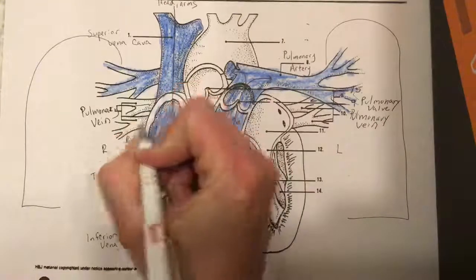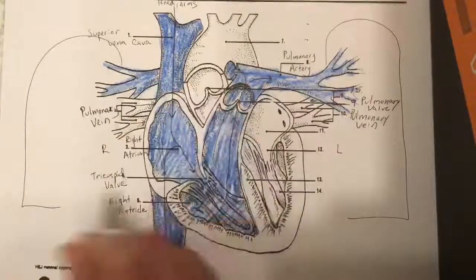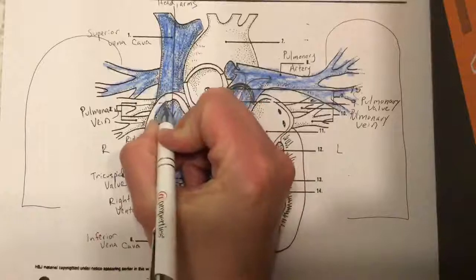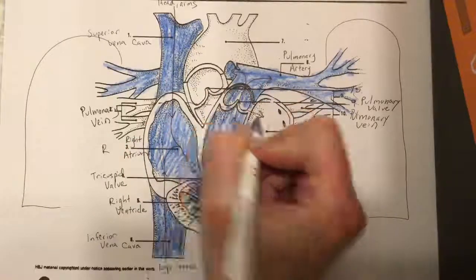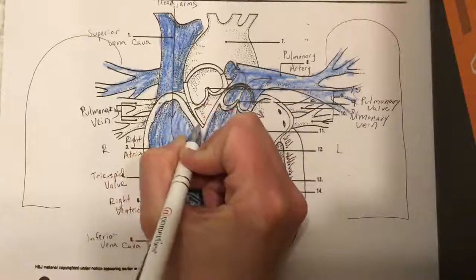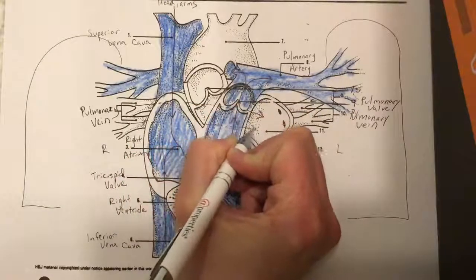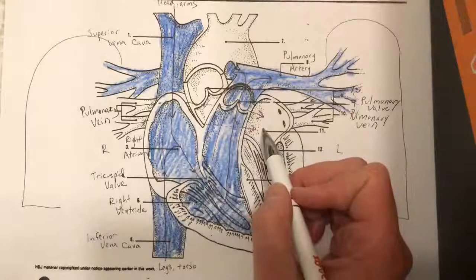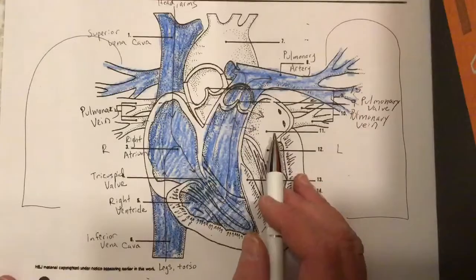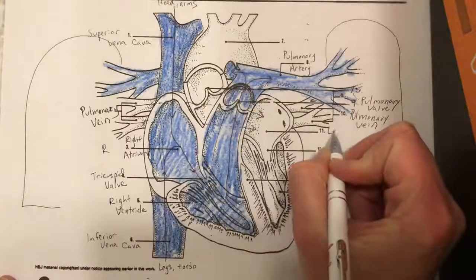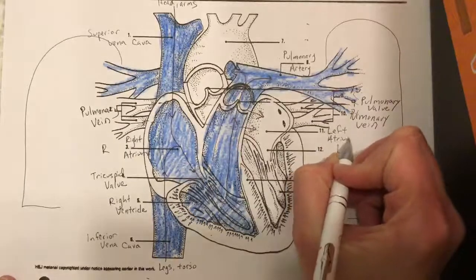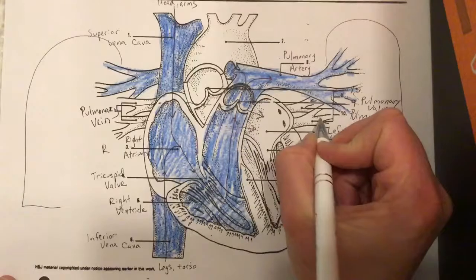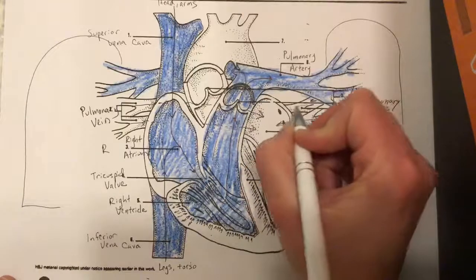So blood coming from these pulmonary veins, if it's the one on the right, it's actually going to go behind the heart. So I'm going to draw a dotted line until it enters into the left side and the upper chamber. And so that's going to be the left atrium, number 11. And number 10, the blood is pretty straightforward, just going to go right in.